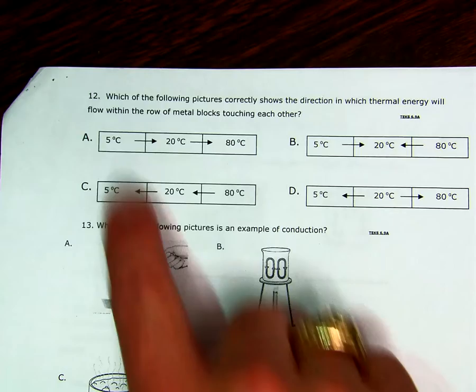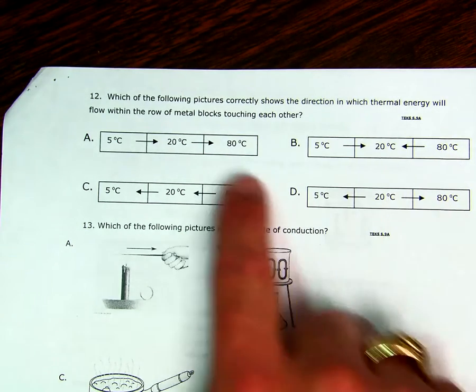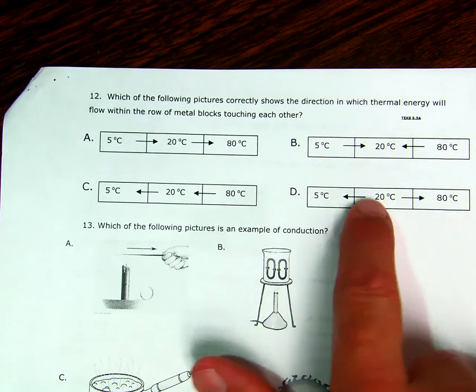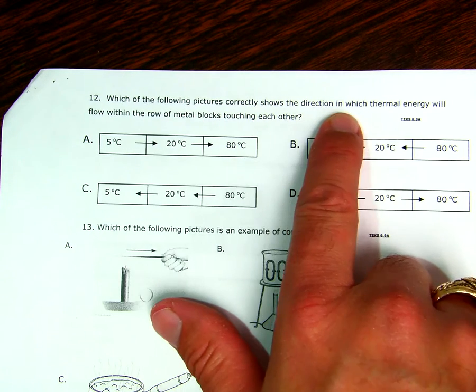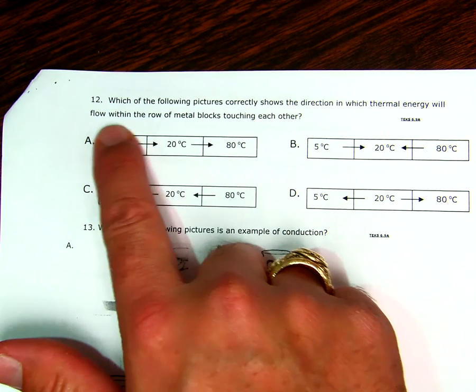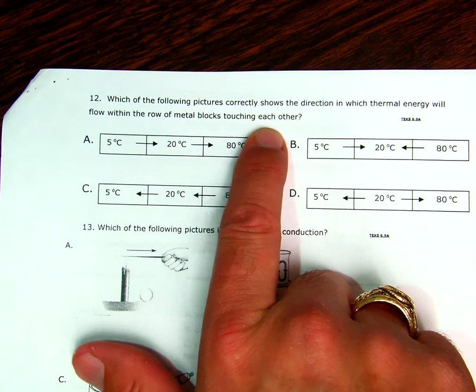All right, number 12. Number 12 requires you to look at each one of these boxes. Now, these boxes represent metal blocks that are actually touching one another. So, which of the following pictures correctly shows the direction in which thermal energy will flow within a row of metal blocks that are touching?